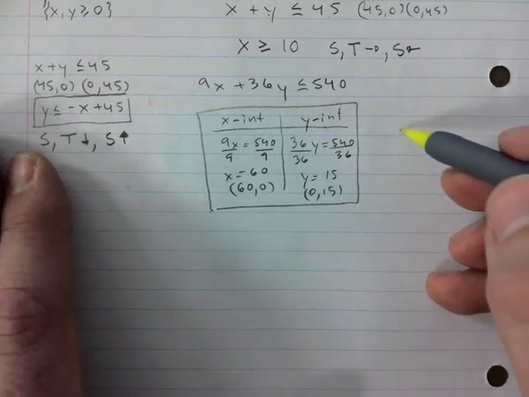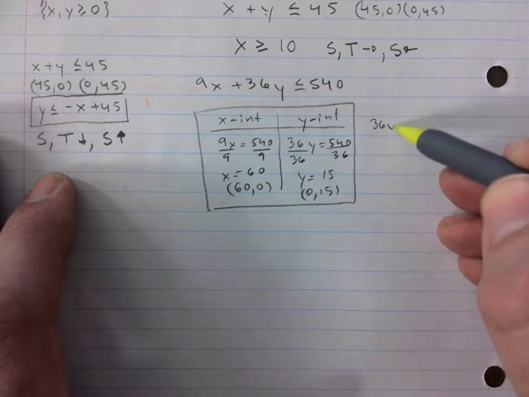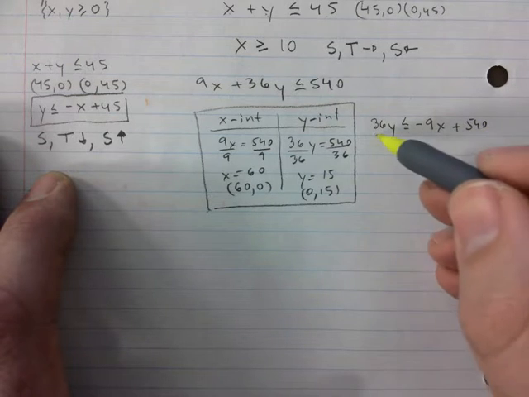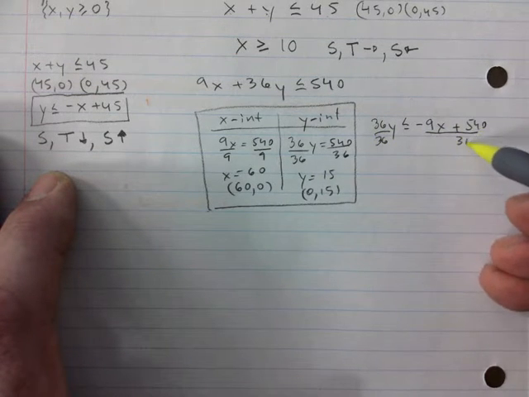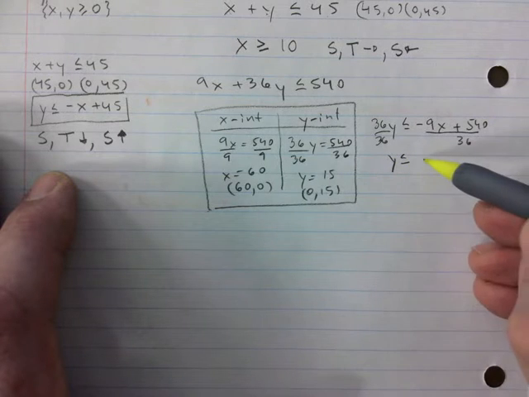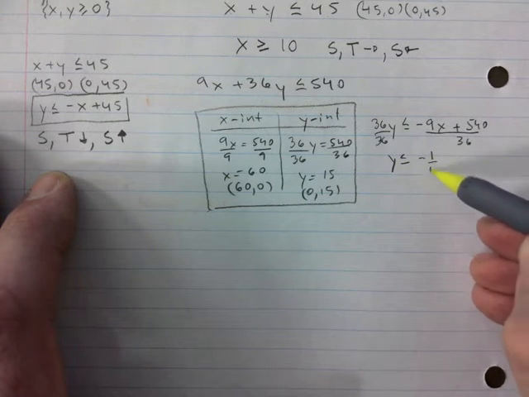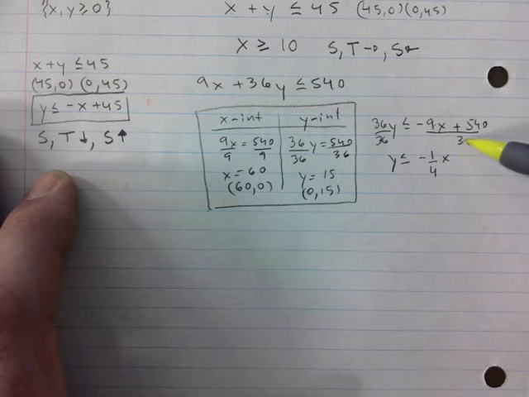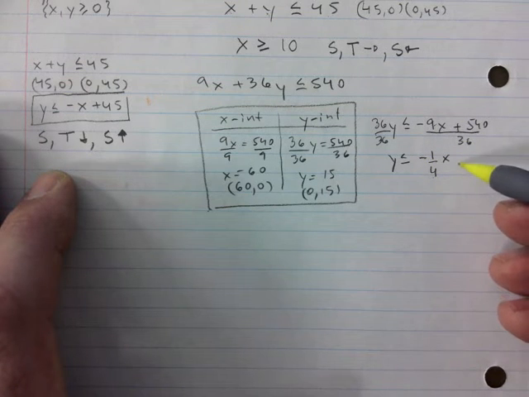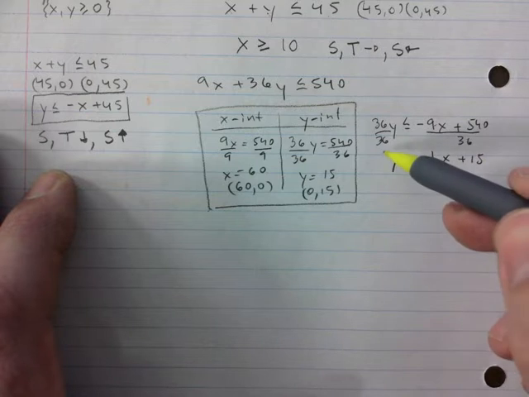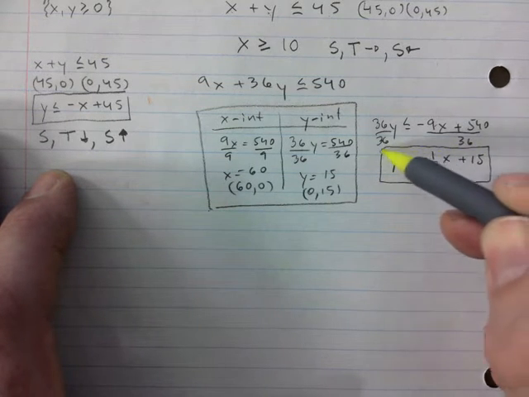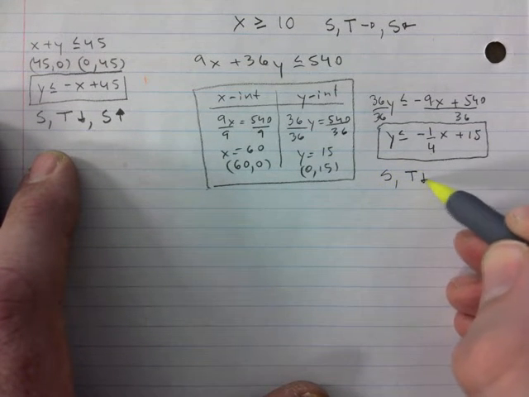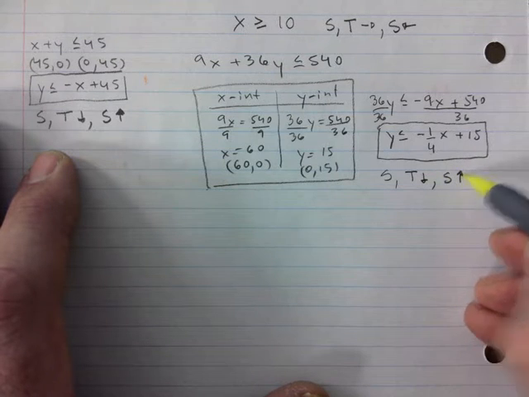I'm going to rewrite it next here. 36y is less than or equal to negative x plus 540. Divide everything by 36. Y is less than or equal to... can I do negative 1/4 here? Is that going to be okay with you? Because 9 goes in there once. 9 goes into 36 4 times. But if you didn't notice that, no harm, right? Like you just leave it. And solid, true is below, shade above. All right.